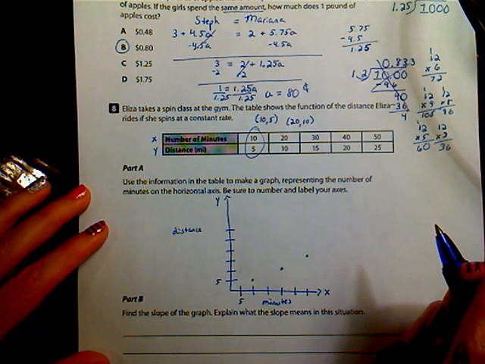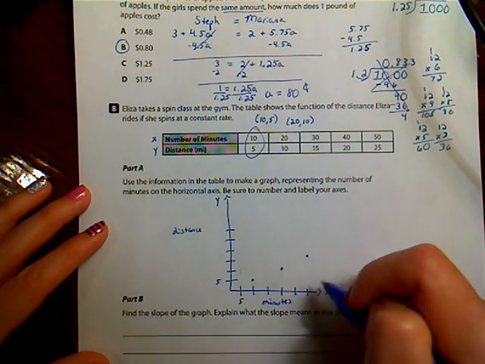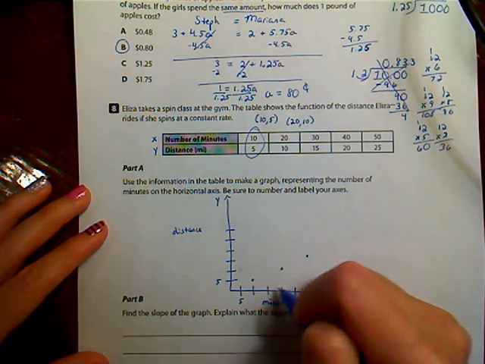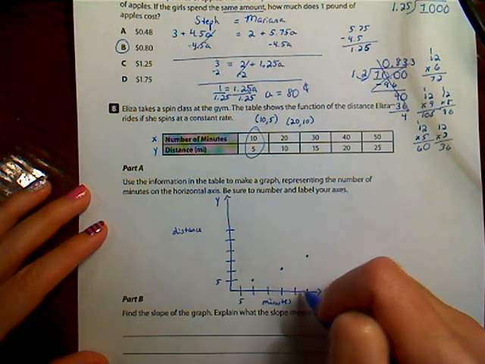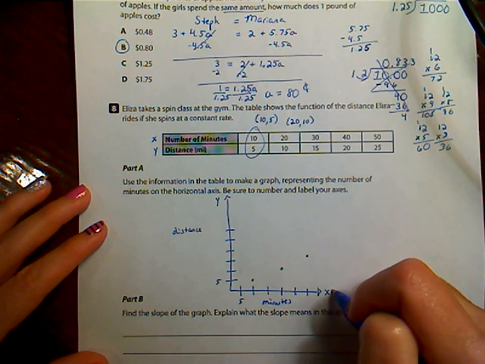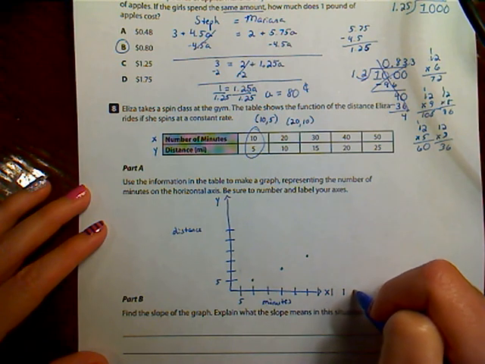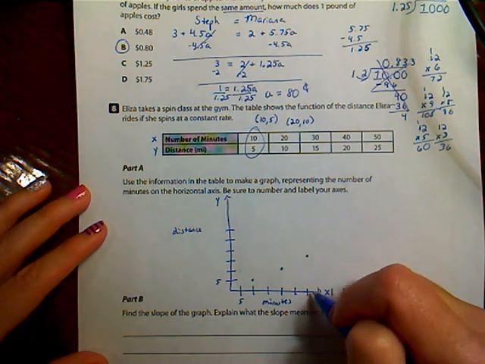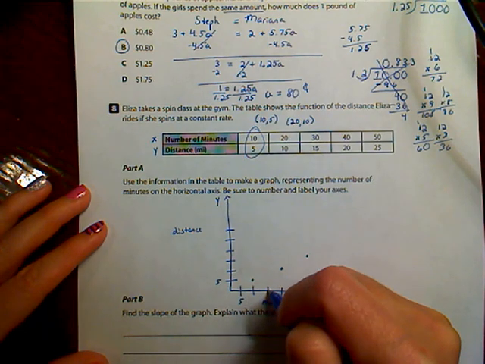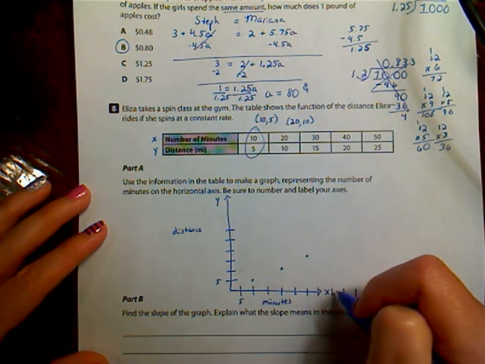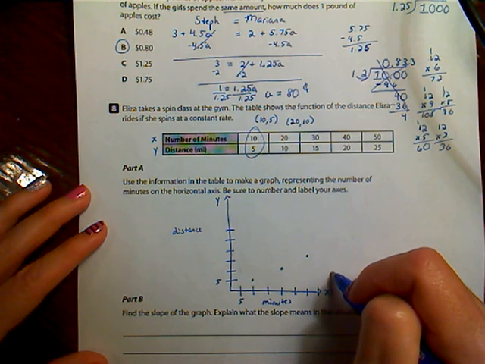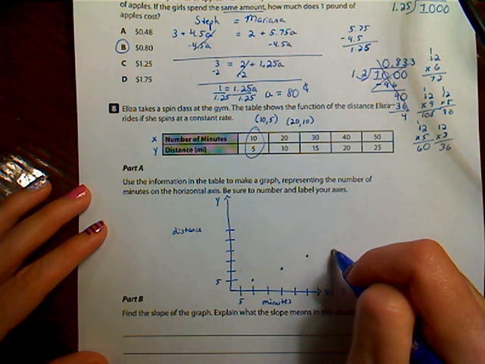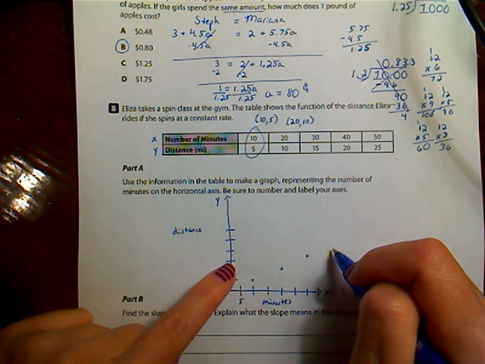It's going to be a line. And then 40, 20. So 5, 10, 15, 20.